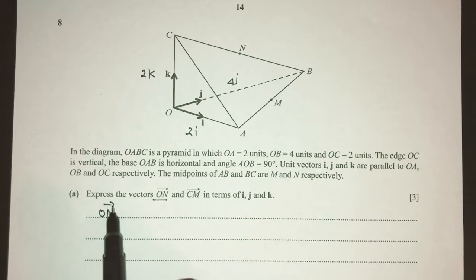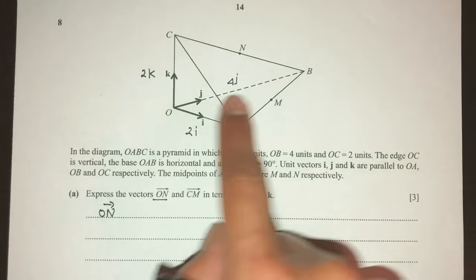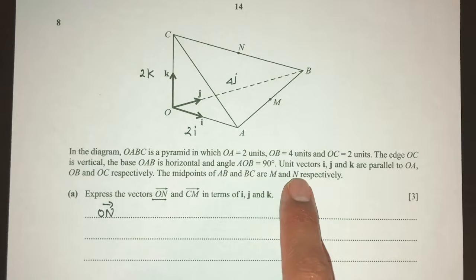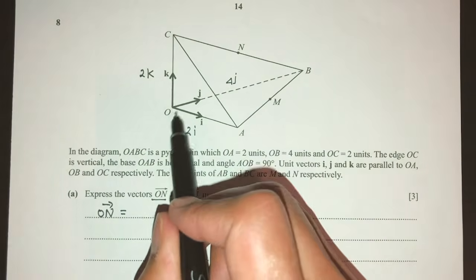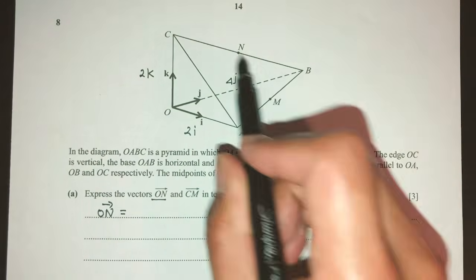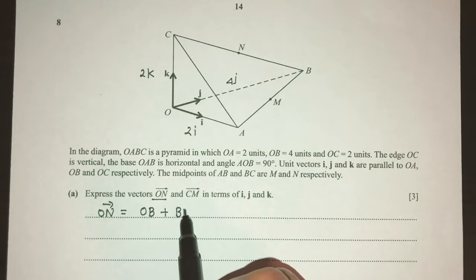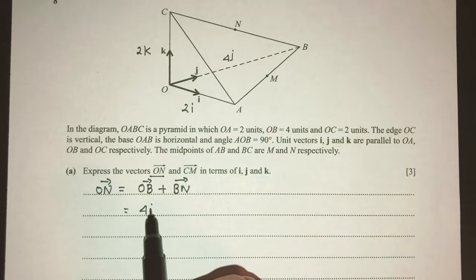How would you find ON? If you observe O going to N, we're going to first do O going to B, B going to N. Now we know that M and N are the midpoints of those two lines. So from O we go to B, then B to N. OB we know already, it is 4j.